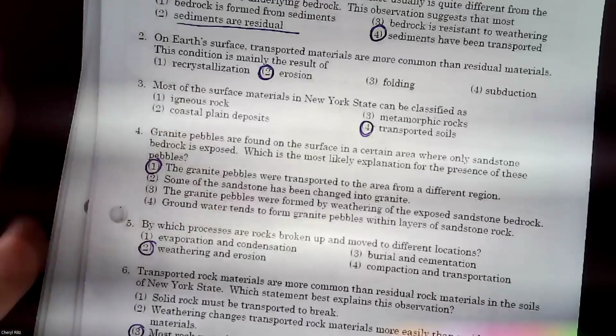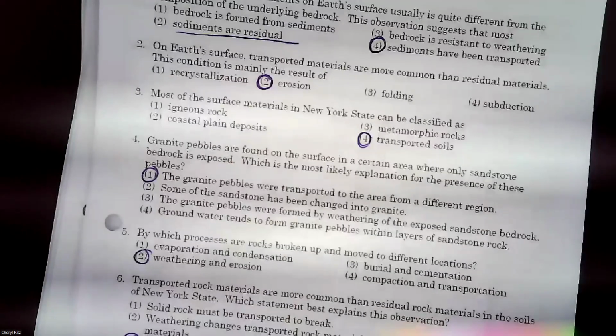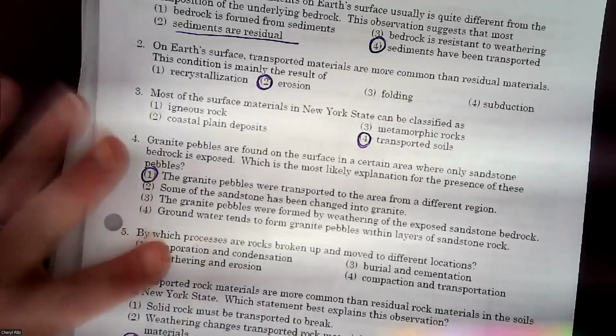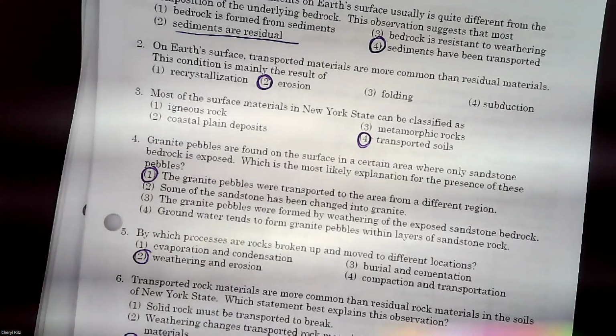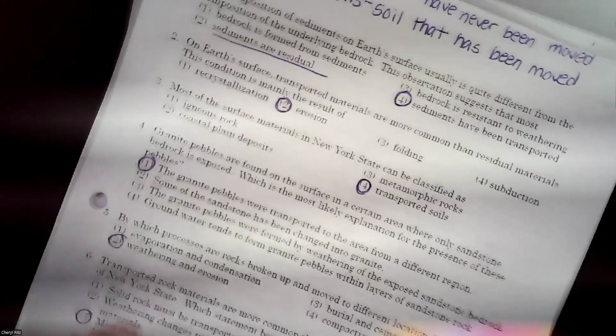So we are going to be having a test around this time next week. These are the types of questions you can expect about weathering, erosion, and deposition so far. Does anybody have any questions on those that we just did? Okie doke. Then I don't think we're going to get to any actual notes today.